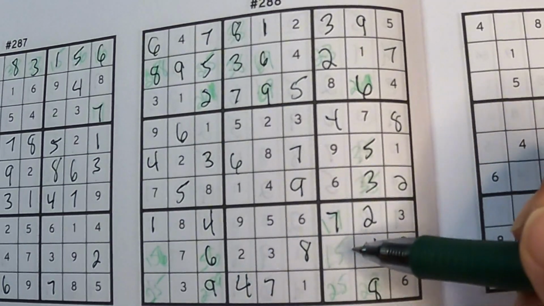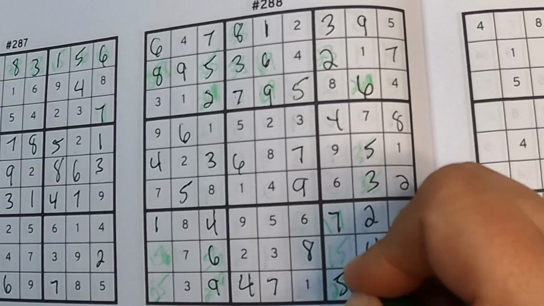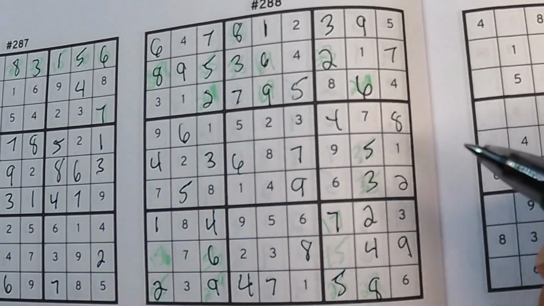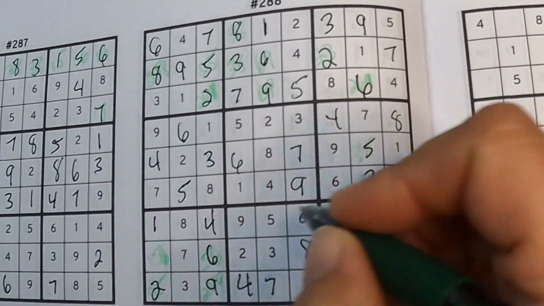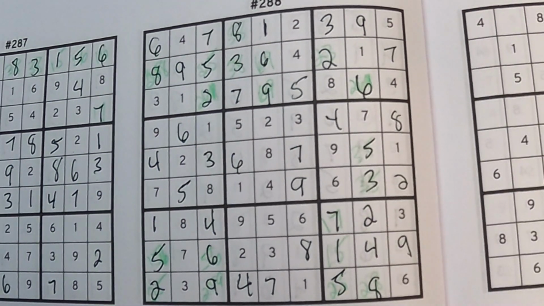All right. Looks like this 2 makes this our 5, 2, and that 5 makes this our 1, 5. And there we have it for today's puzzle.